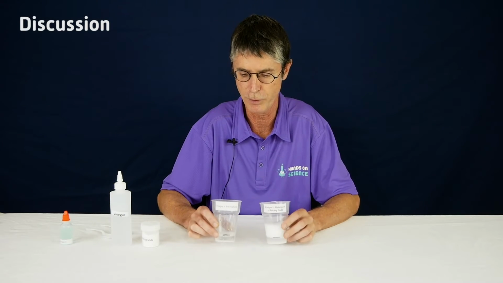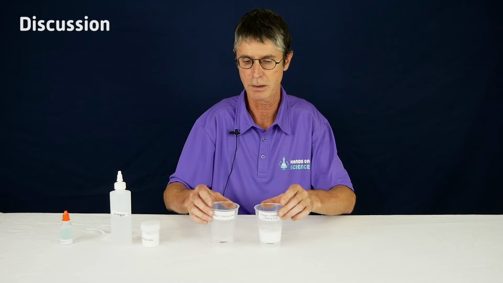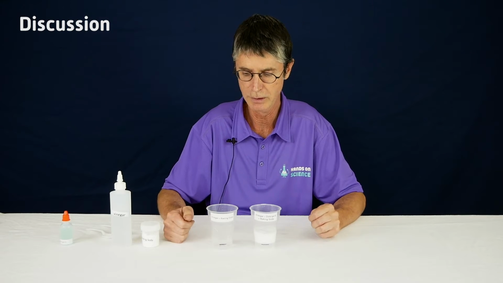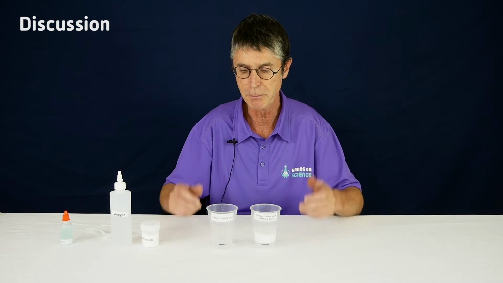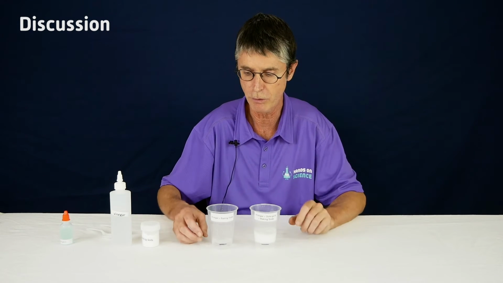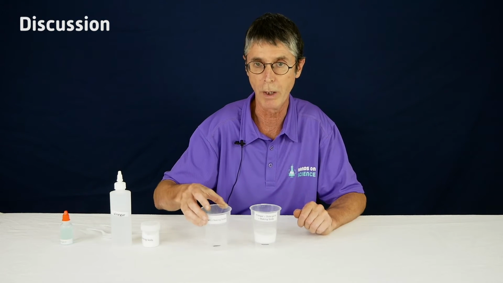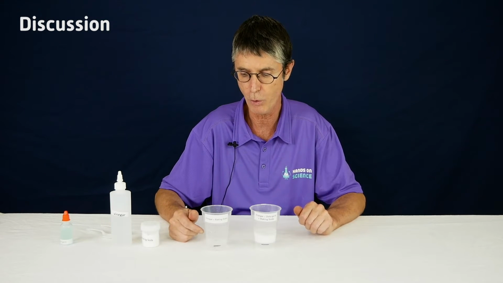The discussion for this activity can look at what were the observations they had for the 2 reactions. They both made bubbles, there was fizzing, froth, but also what were the differences between the 2, and which one went fast and which one went slow.